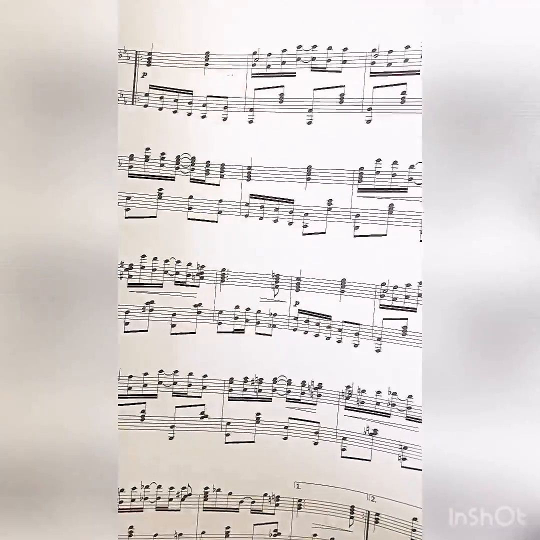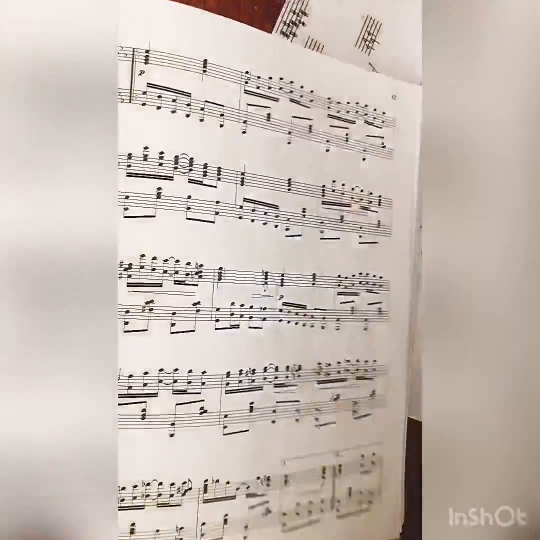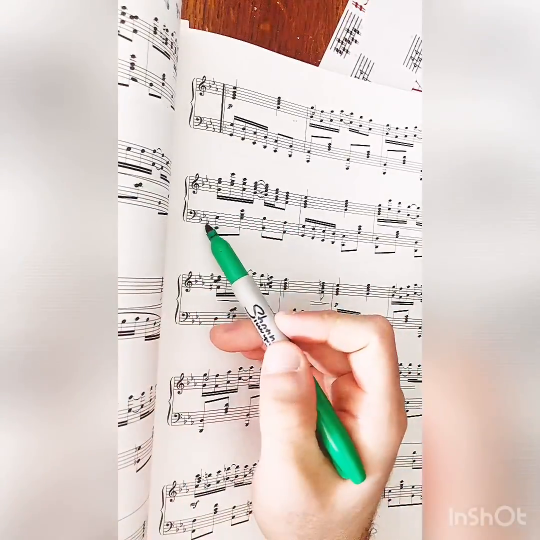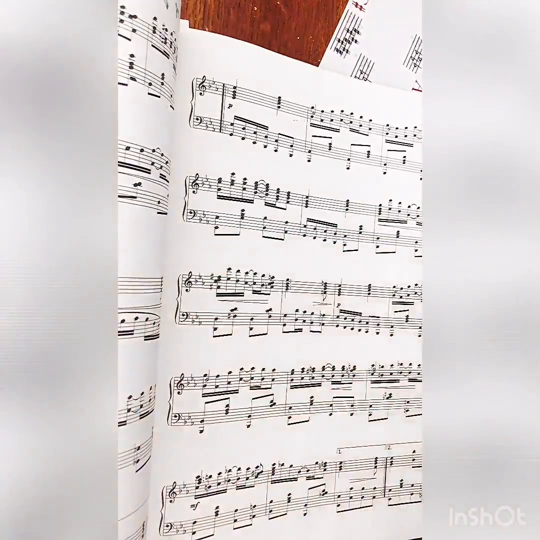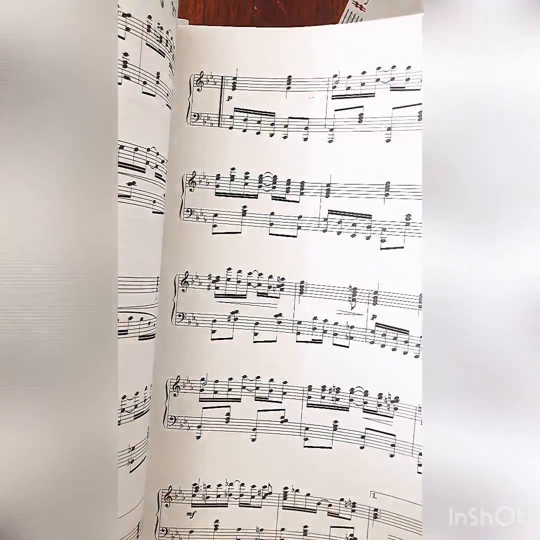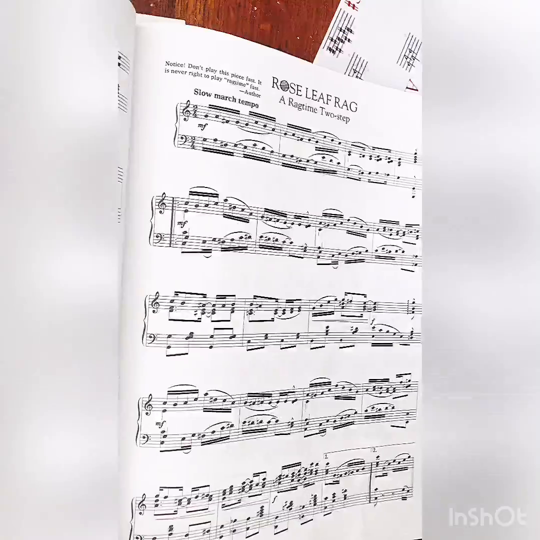Dynamics, external, key signatures. Like for example here, you could see the piece started off with 2 flats, but now it's modulated to a different key that has 3 flats, so you have to be aware of that. Anything else?